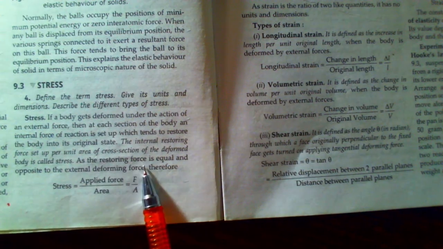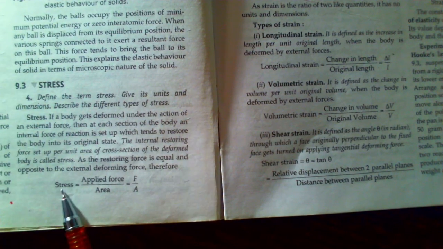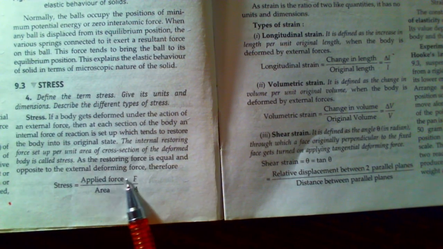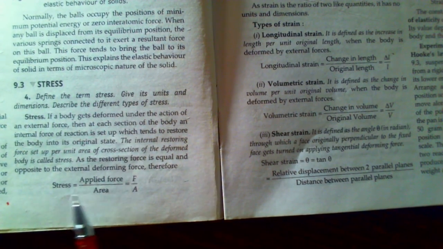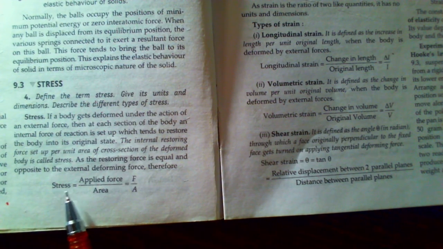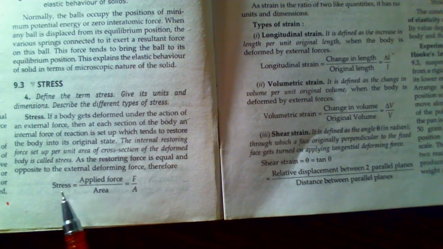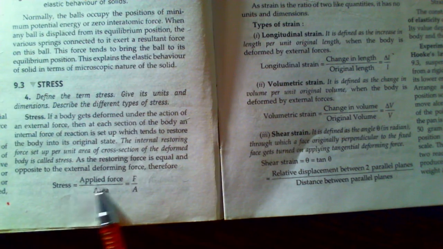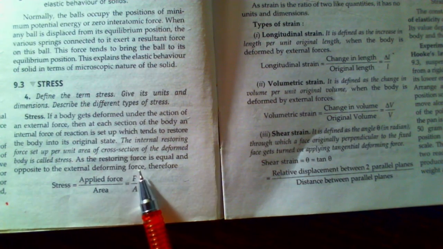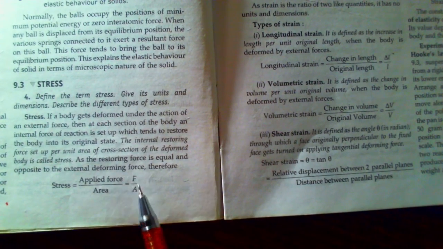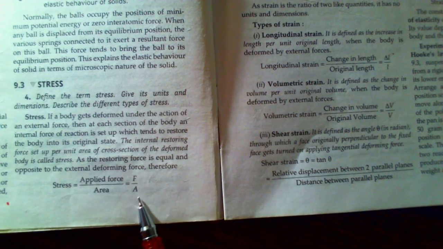As the restoring force is equal and opposite to the external deforming force, therefore stress is equal to applied force upon area. It means if area is increased, then stress is decreased, and the more the applied force, the more the stress increases accordingly. So stress is applied force upon area. If we have to calculate stress, then we have to divide the amount of force applied by the area.